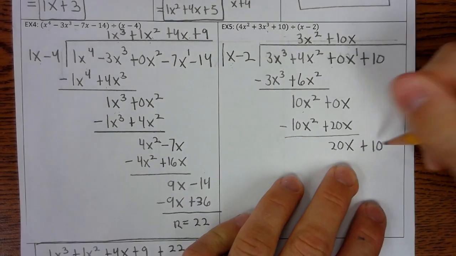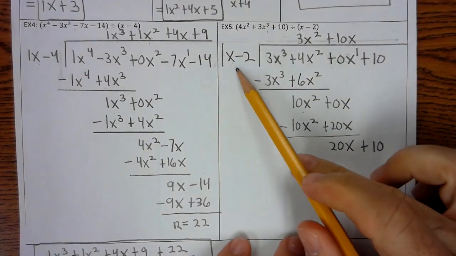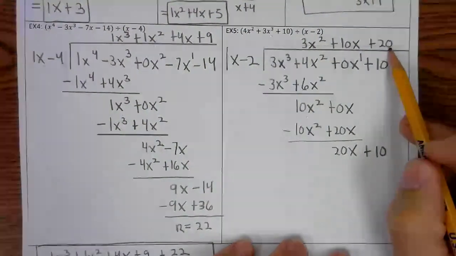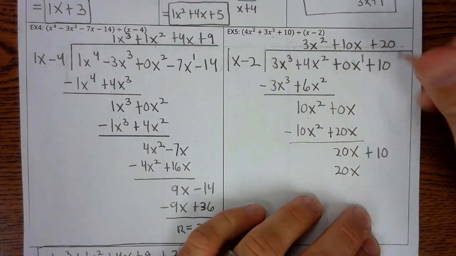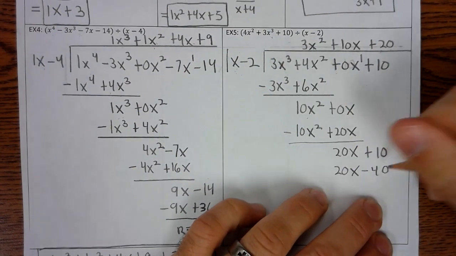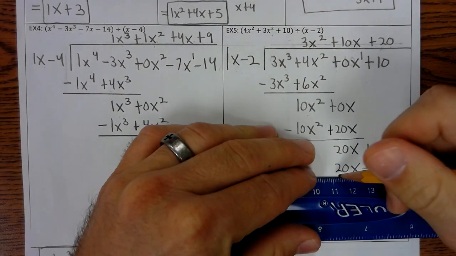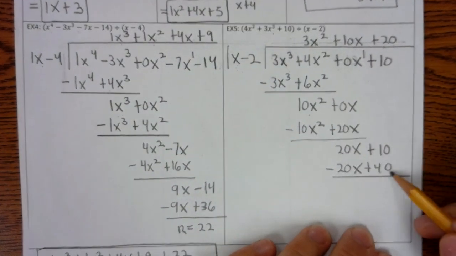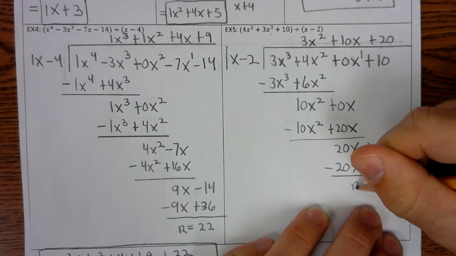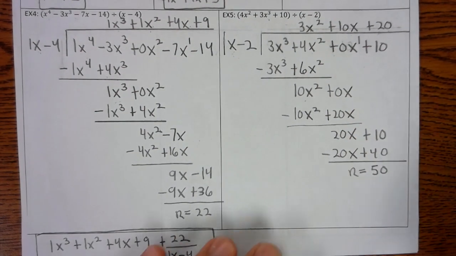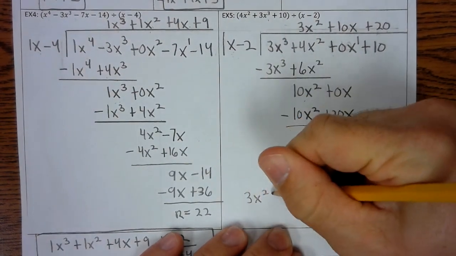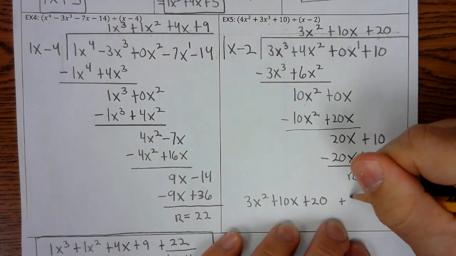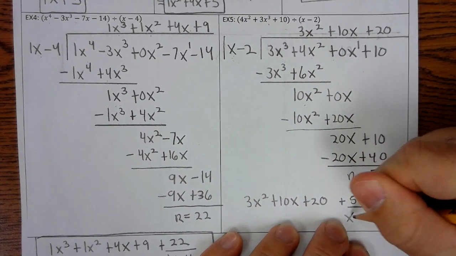And then you ask yourself, what do you multiply x by to give you 20x? The answer to that is plus 20. We multiply. 20 times x is 20x. 20 times negative 2 is a negative 40. Now we subtract. Subtract a negative becomes a positive. 10 plus 40 is 50. So you have a remainder of 50. So we have 3x squared plus 10x plus 20 plus 50 divided by x minus 2.